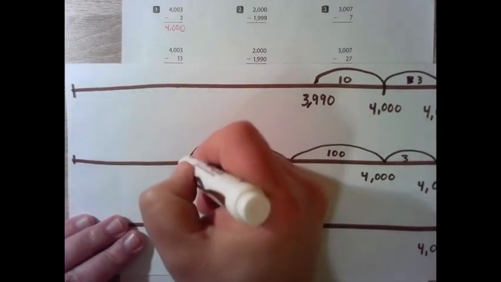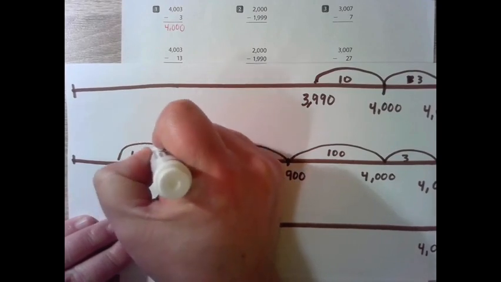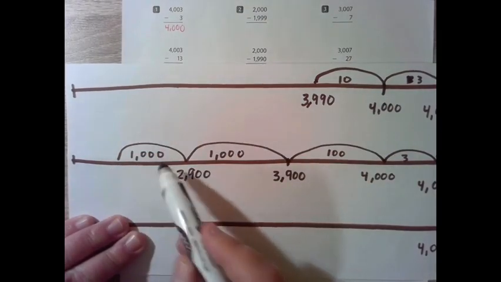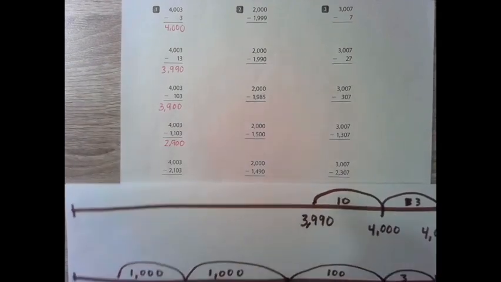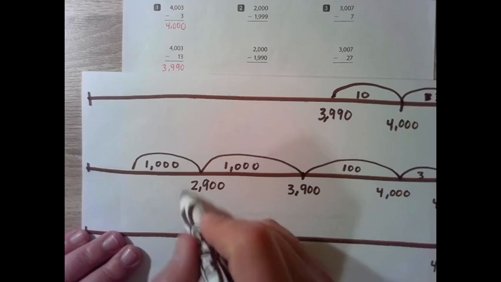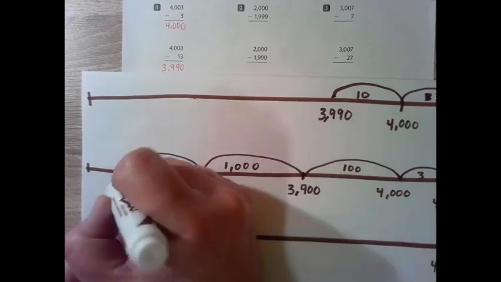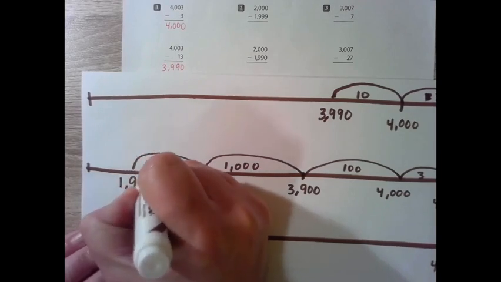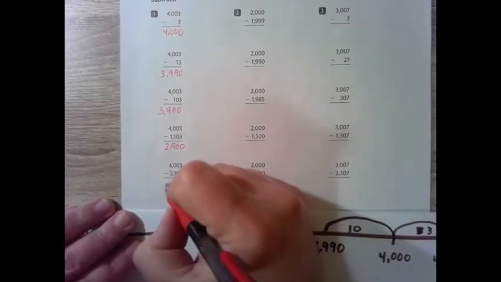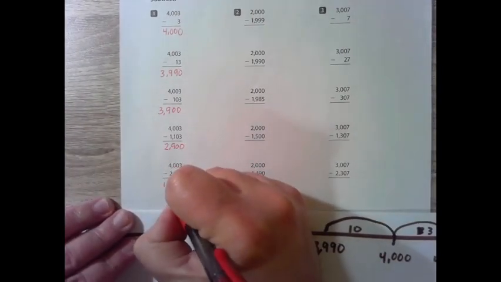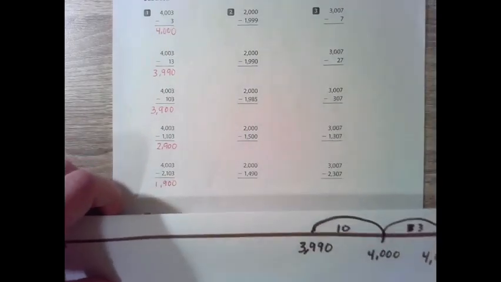And I'm just going to go back another 1,000. So we're counting backwards, right? So we have 1,000, 2,103. So if I'm taking 1,000 away from 2,900, that leaves me with 1,900. So that is our answer here, 1,900. Now again, you can check these with the traditional algorithm if you wanted to.